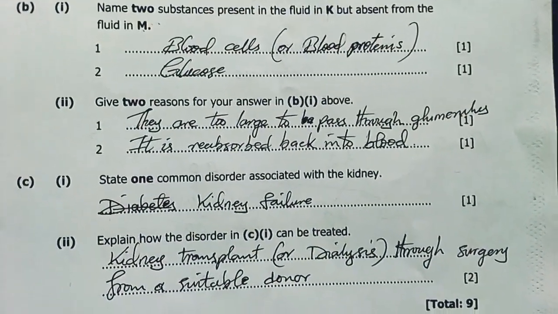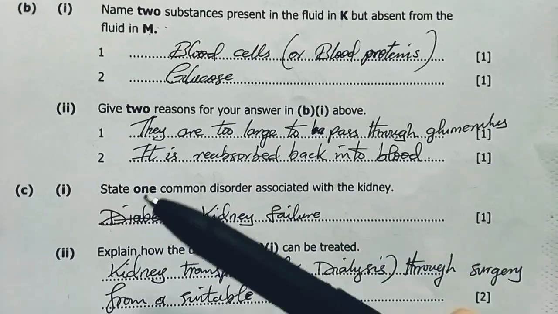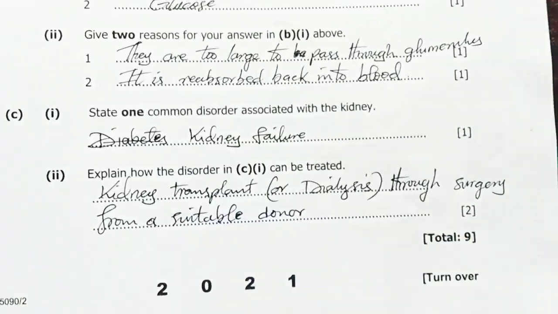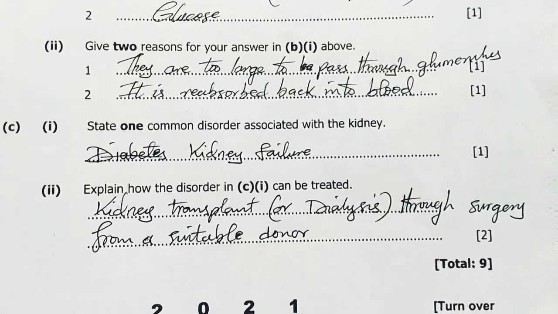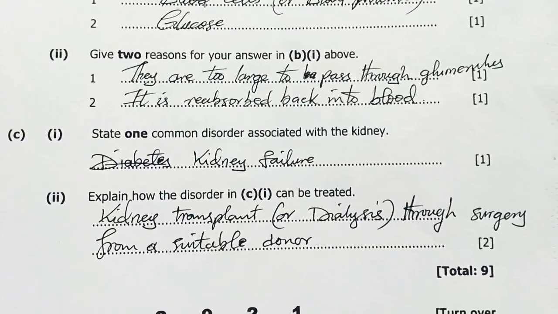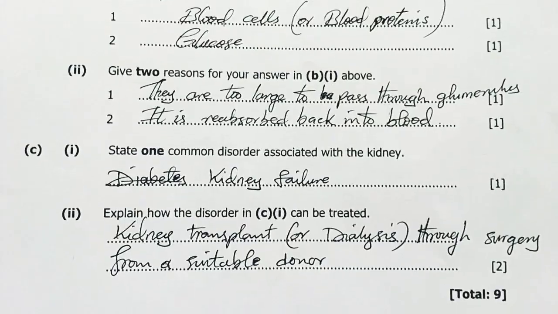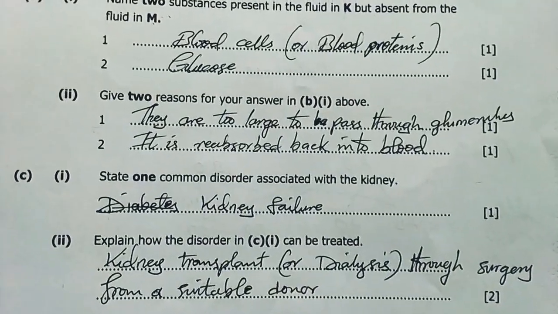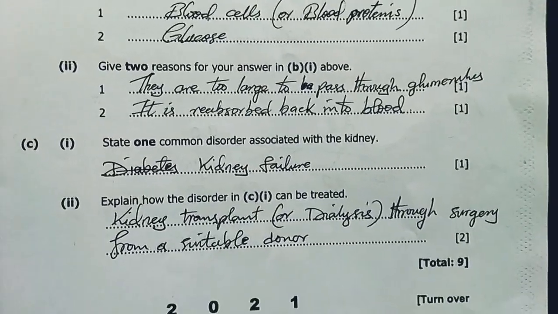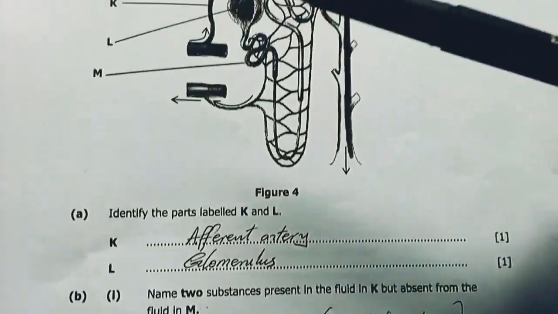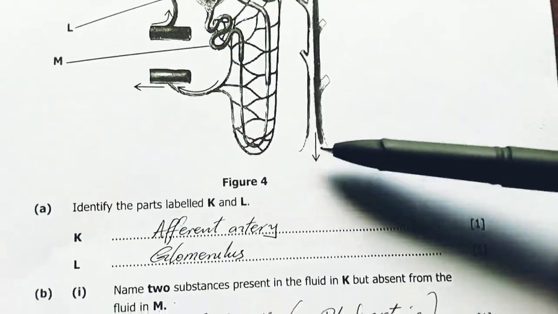Then number C, state what common disorder associated with the kidney. I was almost rushing for diabetes. Diabetes affects kidney functioning, but again I realized diabetes actually has more to do with insulin and the like, so I just went for kidney failure. Kidney failure is an umbrella, or maybe encompasses all conditions that kidneys get to go through such that they fail to perform this filtration function of theirs to simply produce urine.